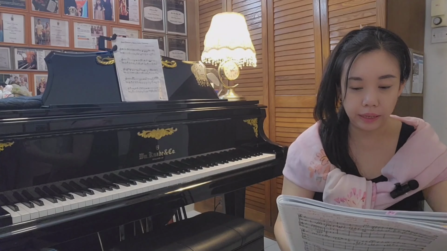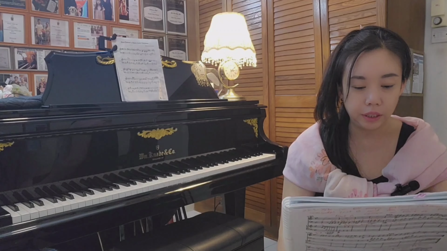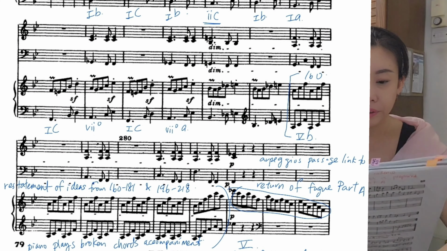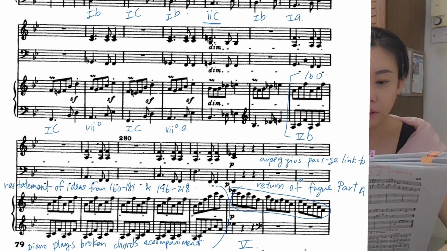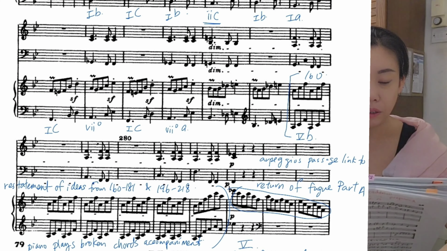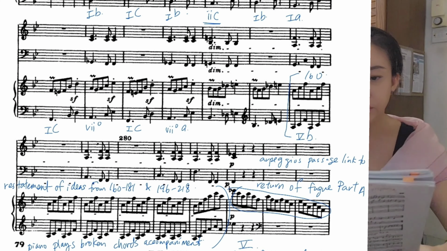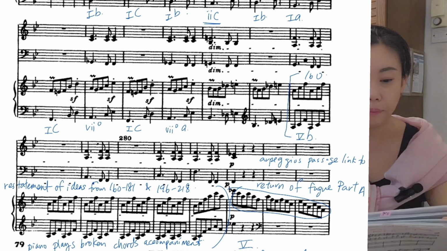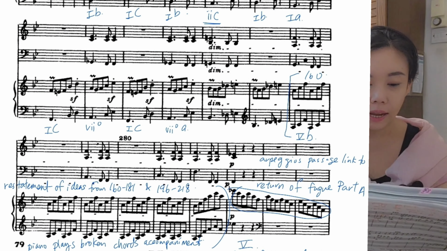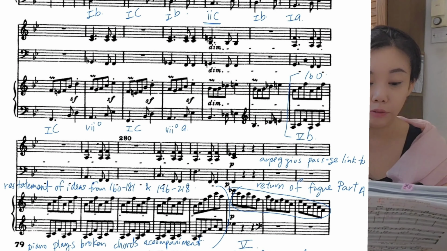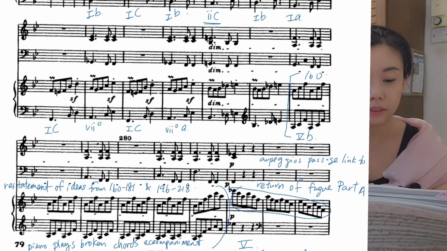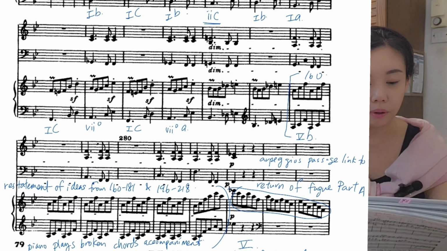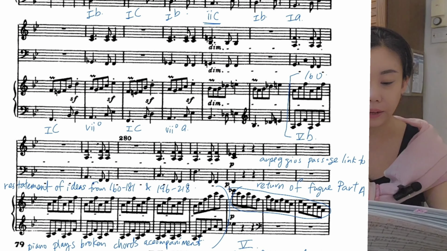And if you look at the chord progression, you can see he used quite a number of tonic chords over here. And so this one is to emphasize the tonic chord of B flat major. And another restatement of idea that is borrowed from 160 to 181, starting from bar 278.